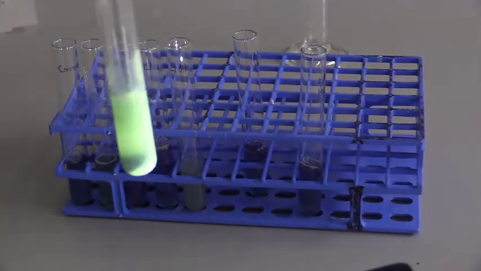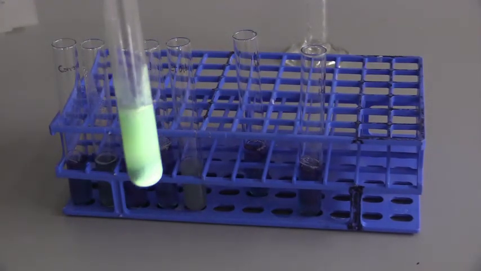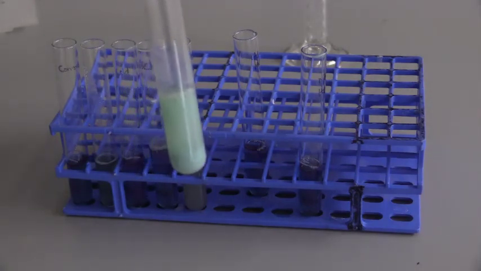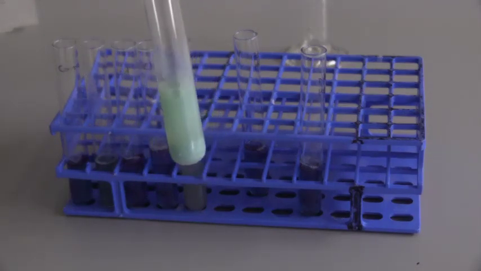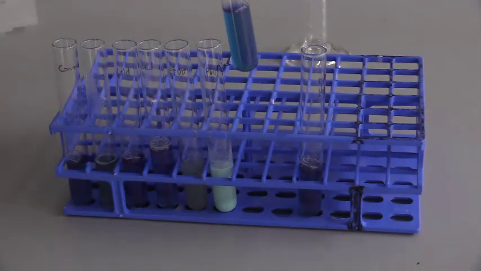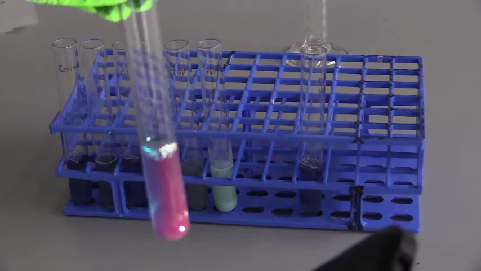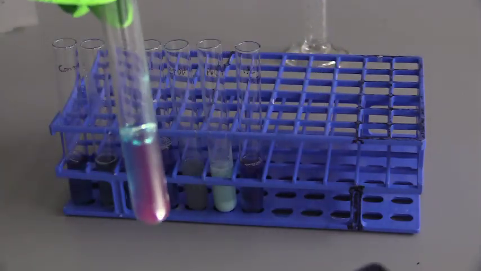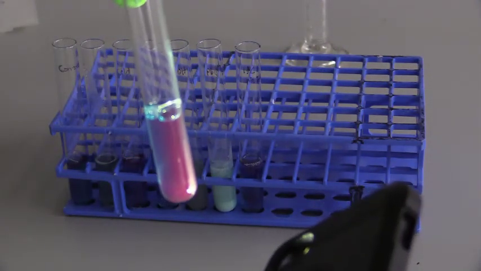This was the lead nitrate, and you can kind of see some chunks down in there. This was the acid followed by base. And this was the base followed by acid.